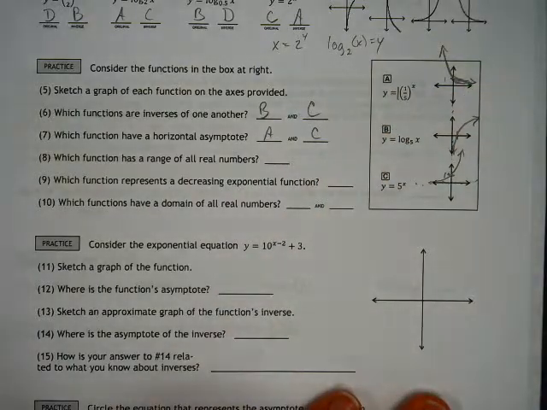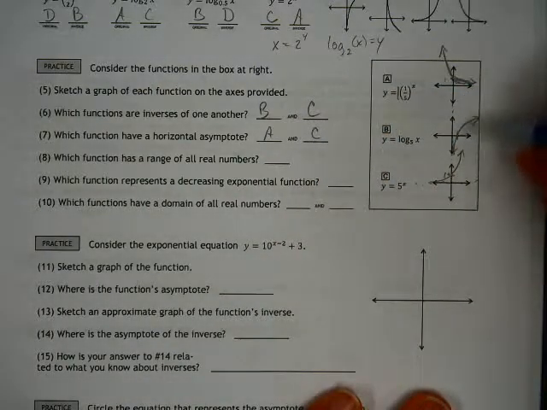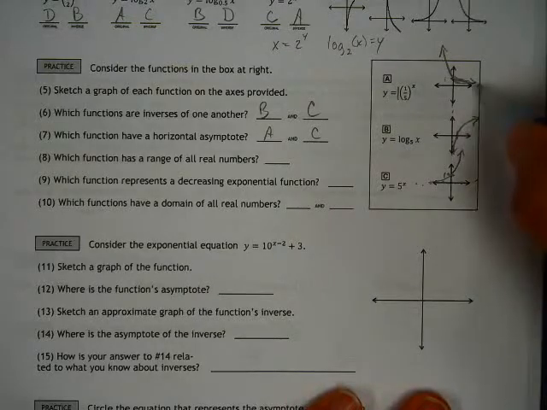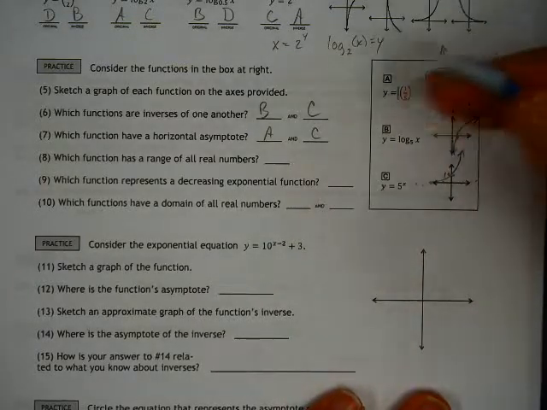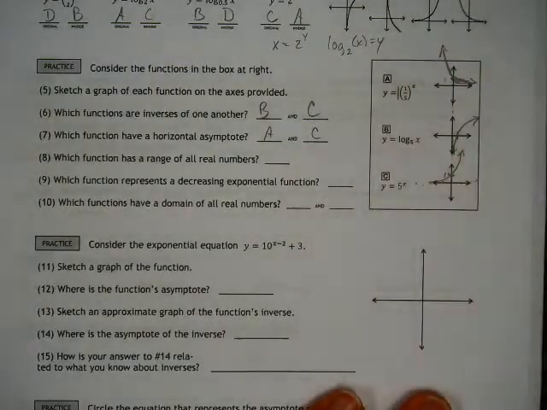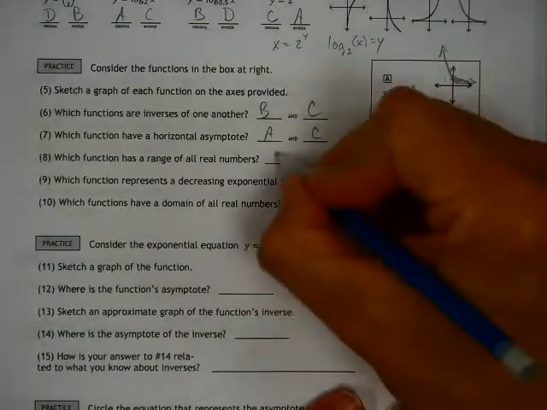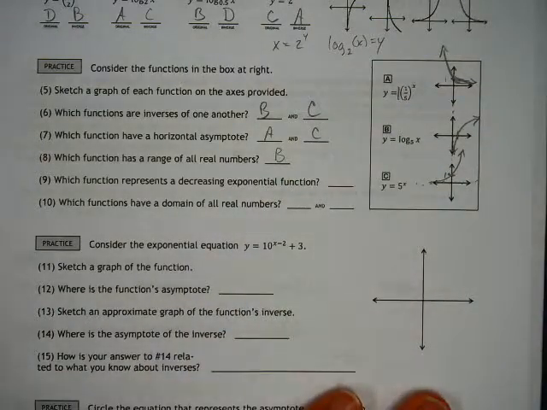And which function has a range of all real numbers? Range of all real numbers, this one goes forever up and forever down. These both, since they have a horizontal asymptote, bottom out at 0, but not quite. They never actually get to 0. So B has the range of all real numbers.